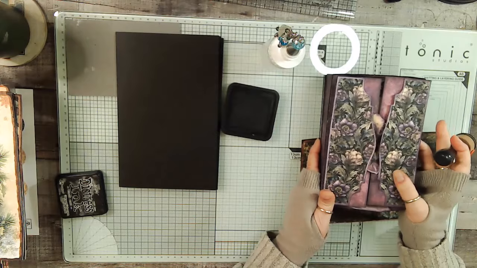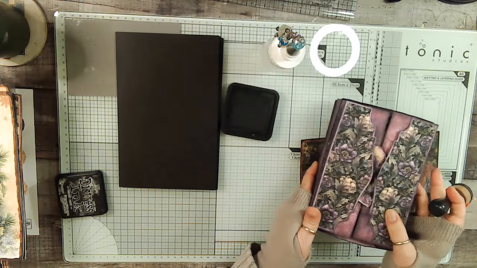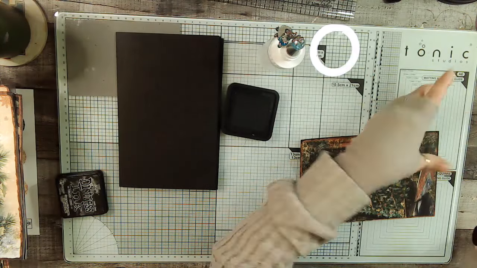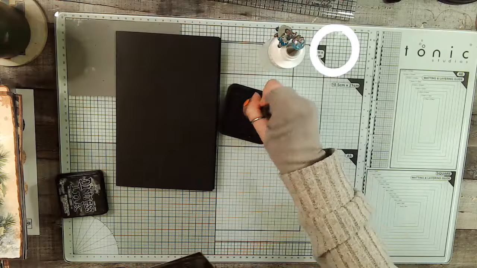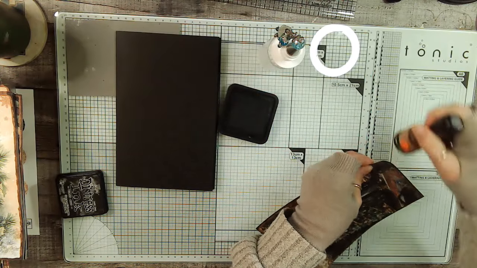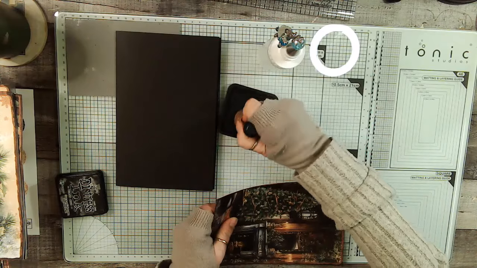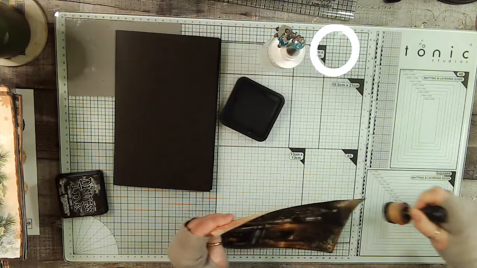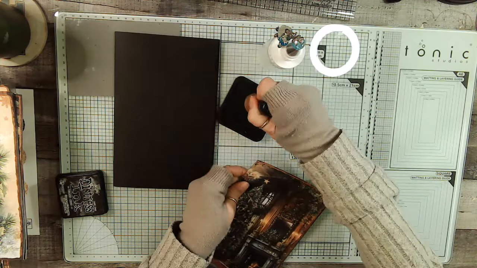It comes out in this box, which is really cool, all the mechanics of it and everything. And it's purple. So that's why I have the purple dauber set aside. I'm using Villainous Potion.